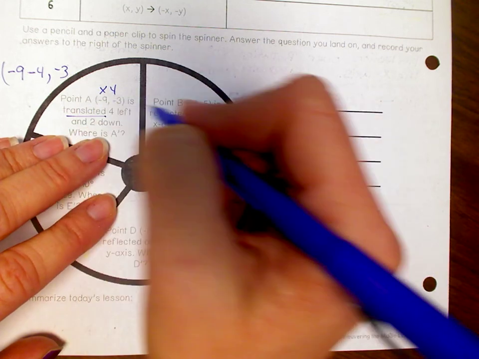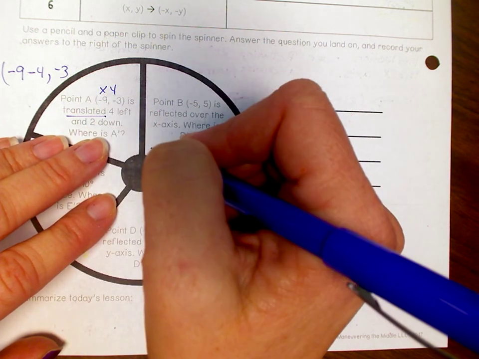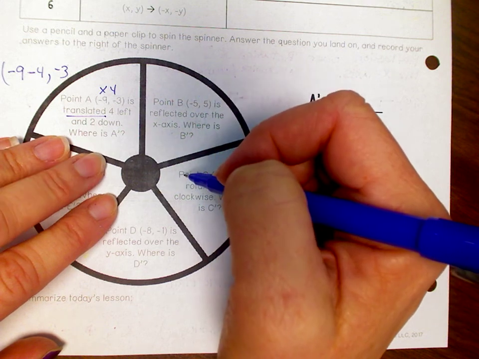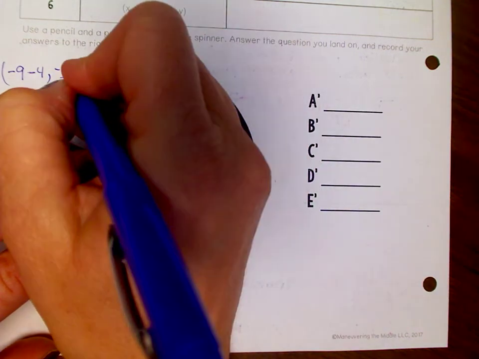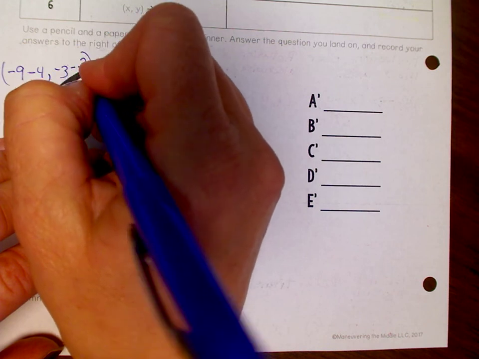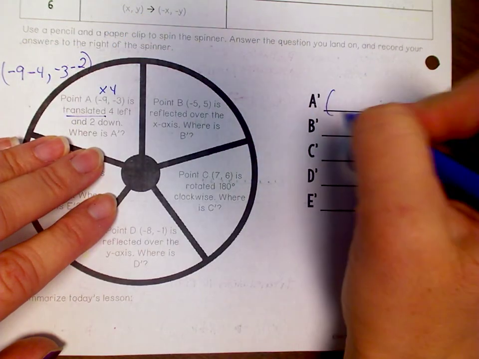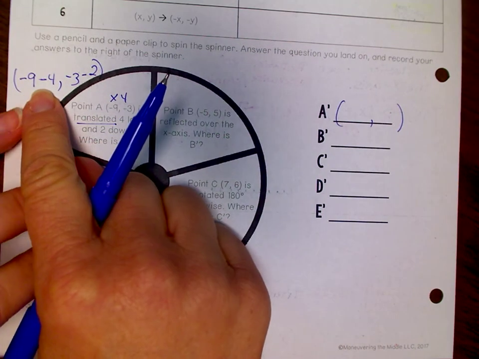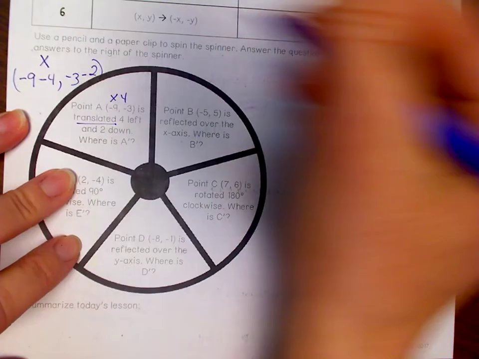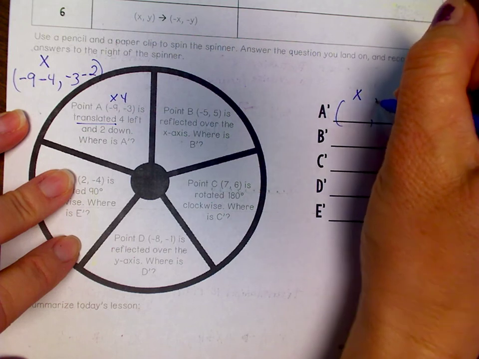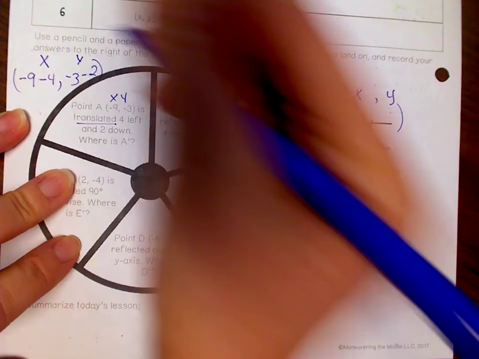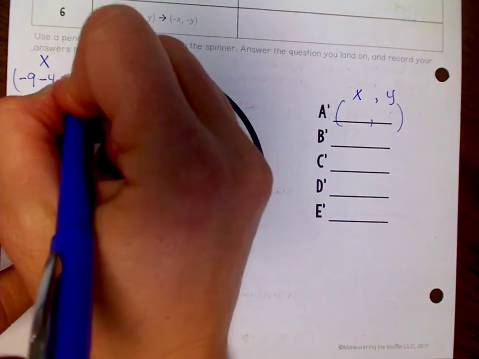So on your coordinate plane, when you go down, that's another negative. So you're going to do negative 2. Then you're going to do negative 9 minus 4. That will be your x. And then negative 3 minus 2 will be your y.